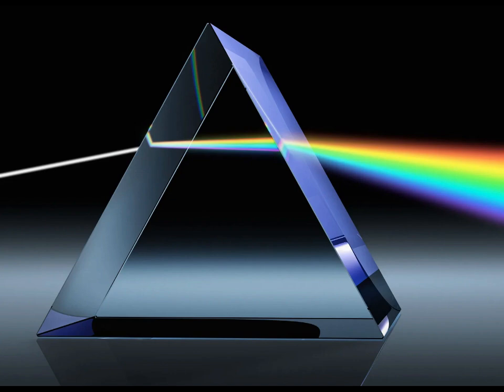This is going to be multiple parts. It's not going to be just all in one. But we are going to talk about a few things. So first off, we're going to start with frequency.